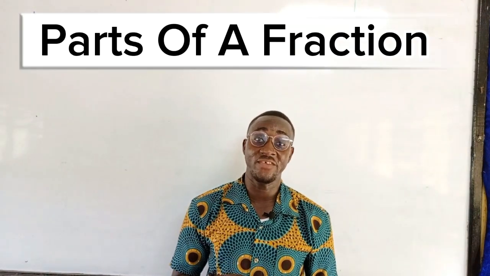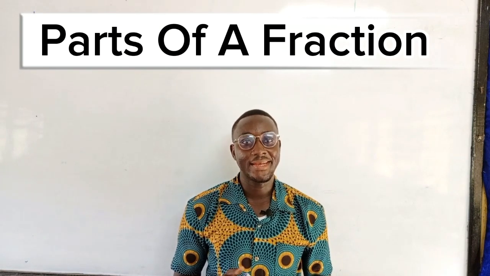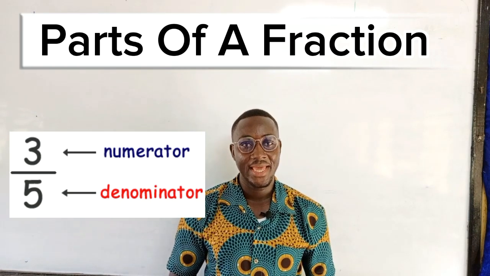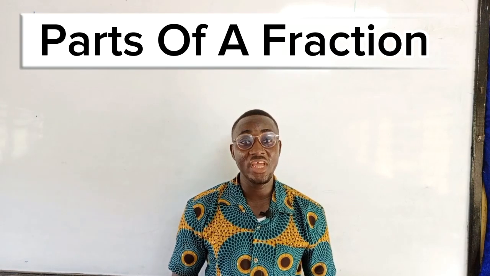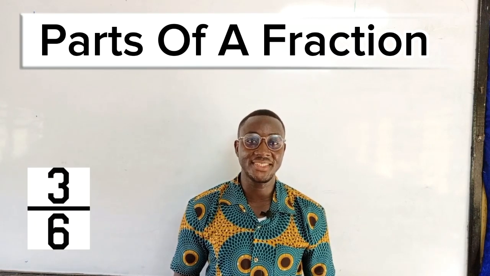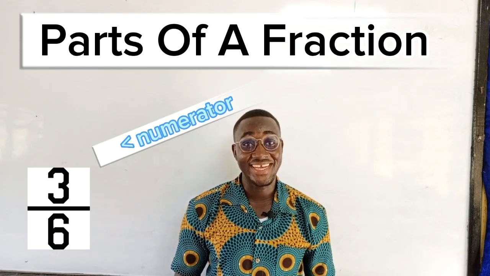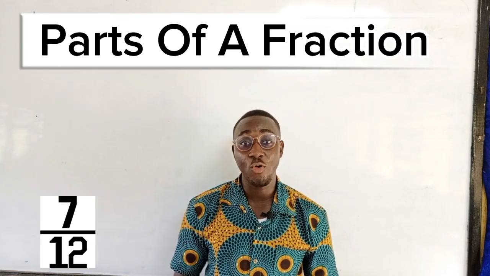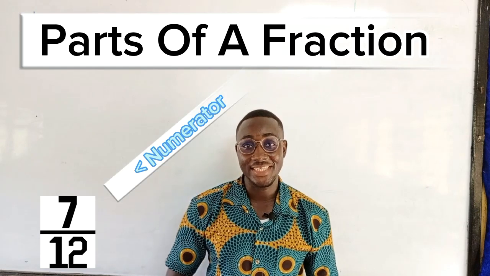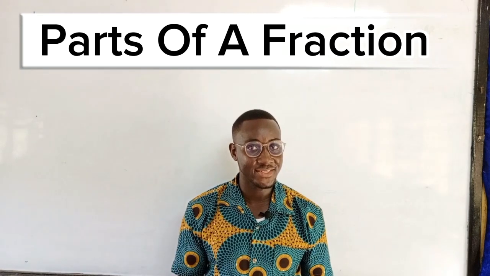Let's look at the parts of a fraction. We have 2 main parts of a fraction. The number at the top is known as the numerator, and the number below is known as the denominator. So if I have 3 over 6, the 3 is the numerator, and then the 6 is the denominator. If I have 7 over 12, the 7 is the numerator, and the 12 is the denominator. I hope you get it, right?